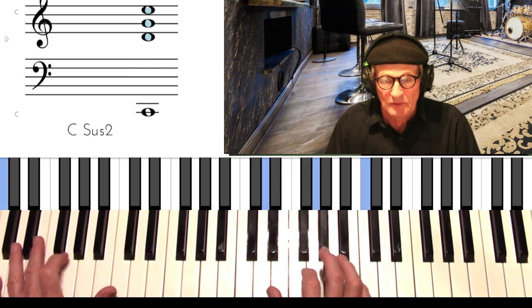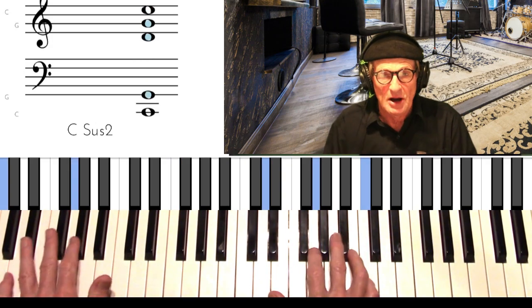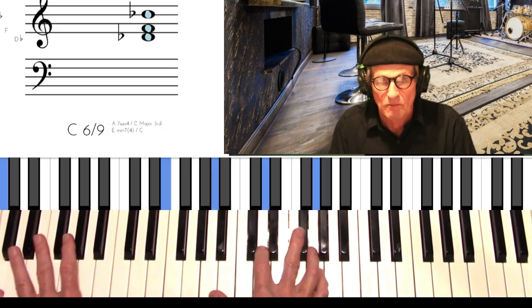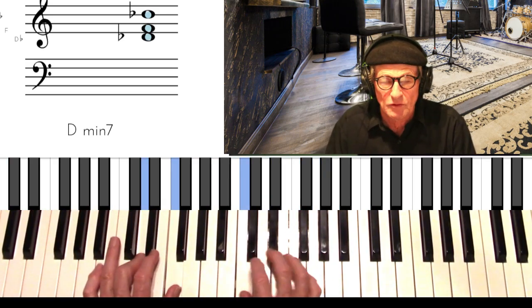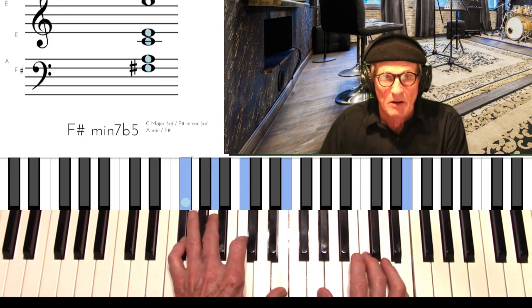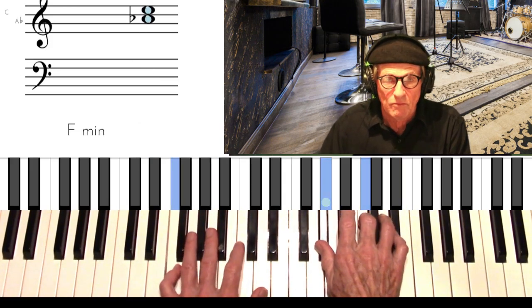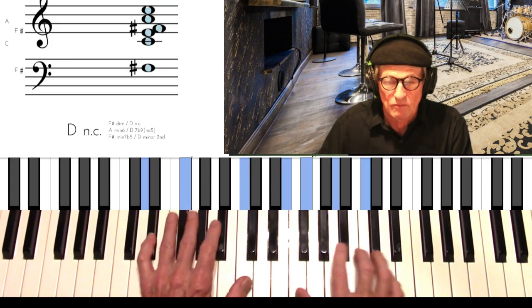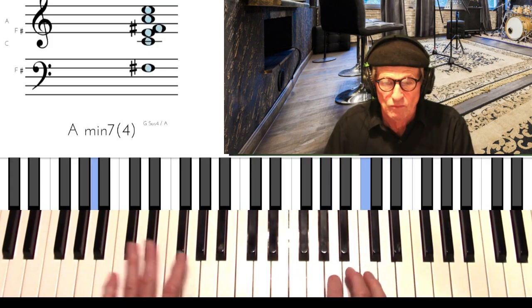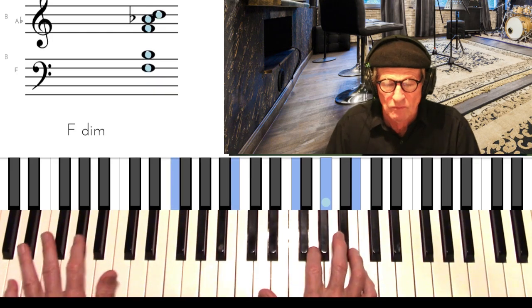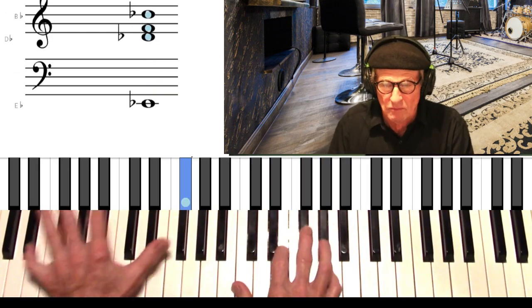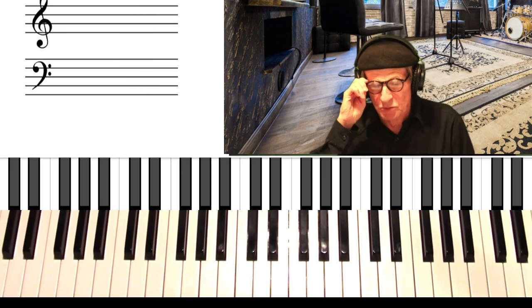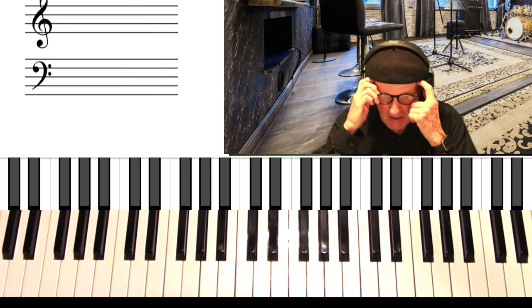Right? In other words, those dominant 7th tritones. So let's try it out. See how nicely that works with the tritone substitutes.